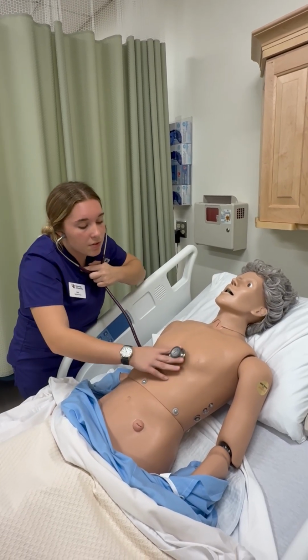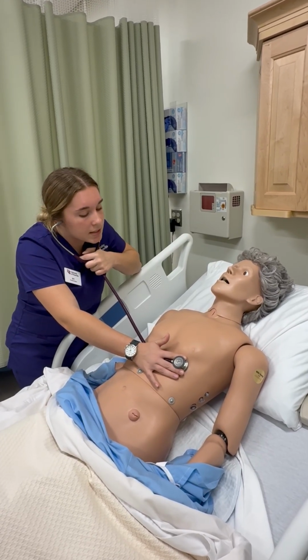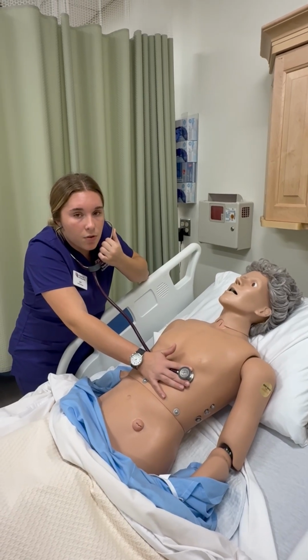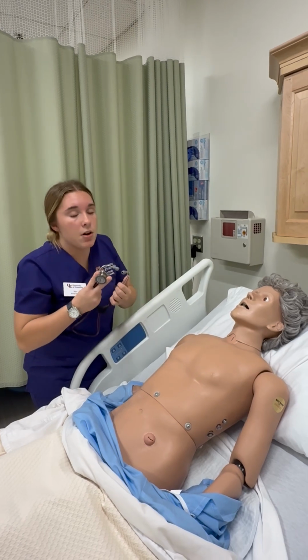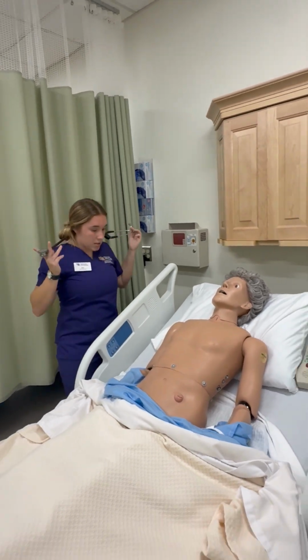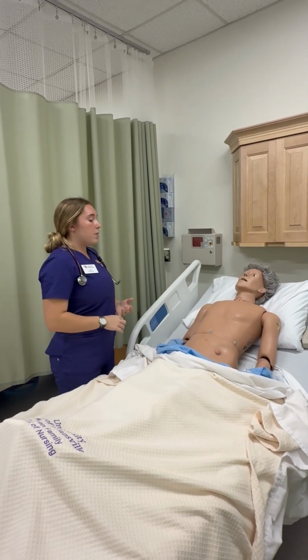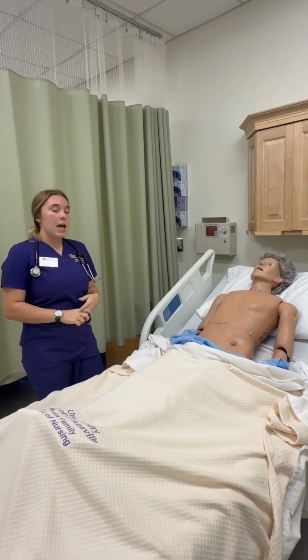After this, I'll move down to the fifth intercostal space, move over to the midclavicular line. Here, I'll be listening to the mitral valve, which is also known as the apical pulse, and I'll be listening to this for a full minute. After listening to this for a full minute, I would note that I heard both S1 and S2, S1 being a low pitch and S2 being a high pitch. I would note that it was around 70 beats per minute, which is an expected finding.